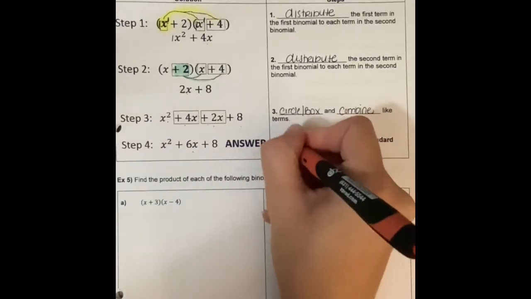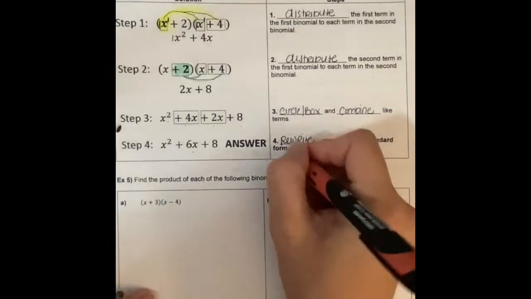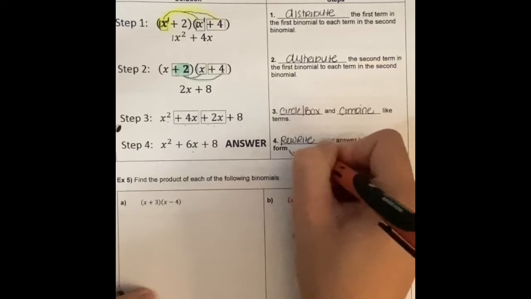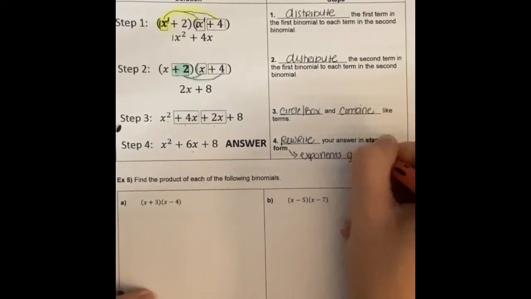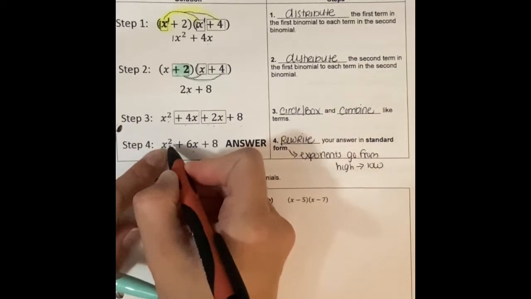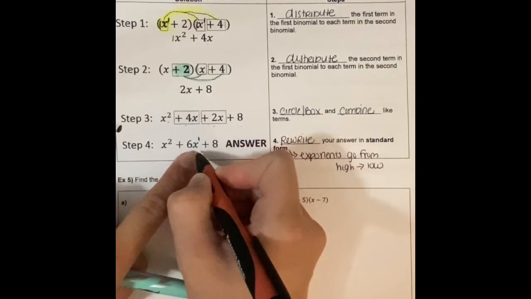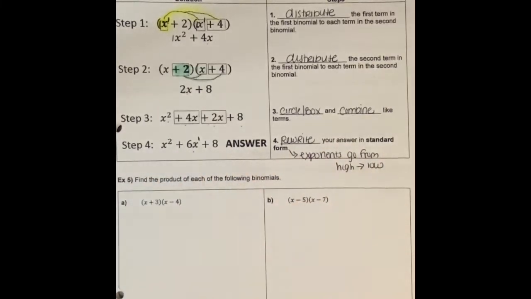And we need to rewrite our answer in standard form. Standard form means your exponents go from high to low, or they go in descending order. So here I have an exponent of 2, then I have an exponent of 1, and then I don't have any variable here. So I know my answer is in standard form. I'm going to do example A. You're going to pause the video, try B, and then I'll put up the answer for you.